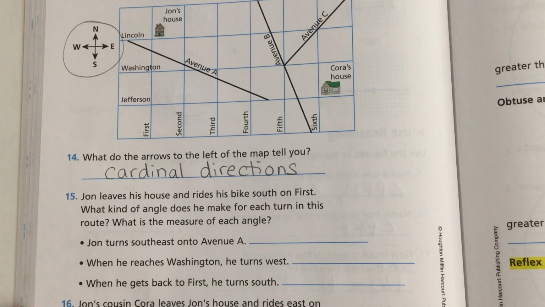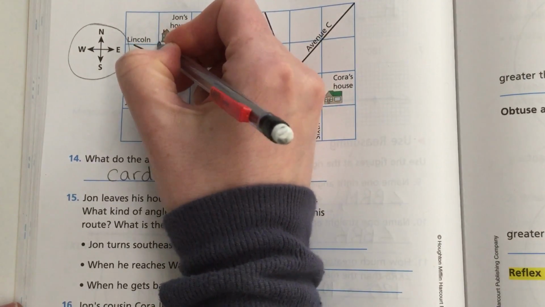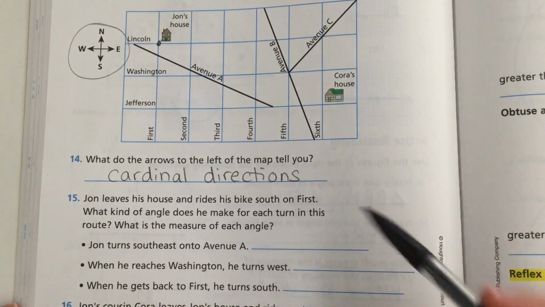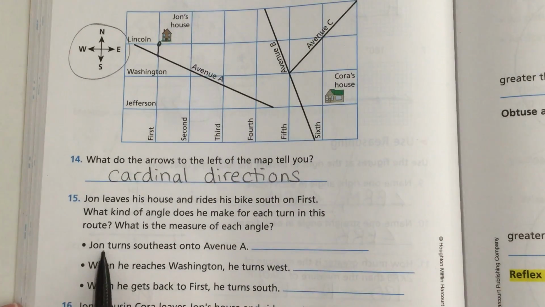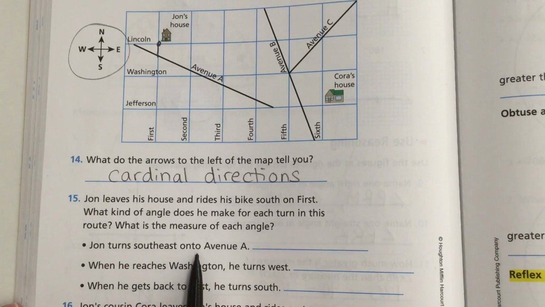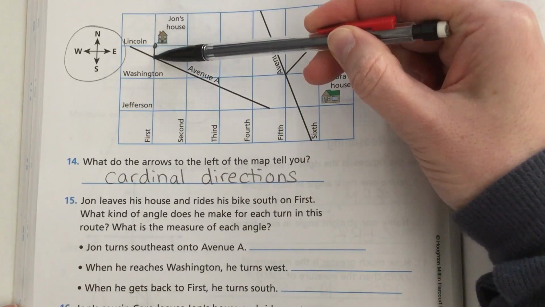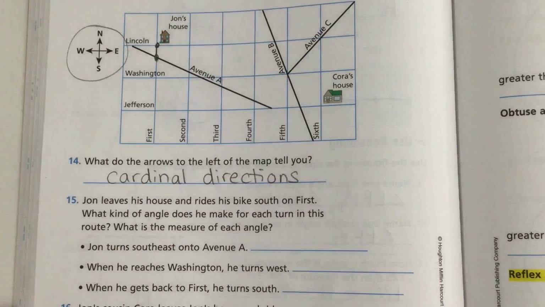Okay, so first of all, we have to start at John's house. So he's right there. I'm gonna put a point there. He first rides his bike south on First Street. Okay, so he's going down First. Then he's gonna turn southeast on Avenue A. Oh, he doesn't get very far. Look at that. He goes from here to here. I'm gonna put a point there. I think that's easier to see.